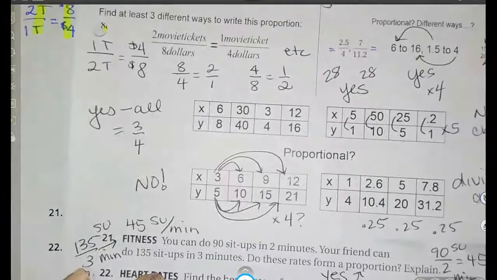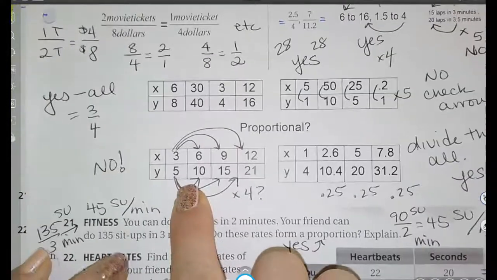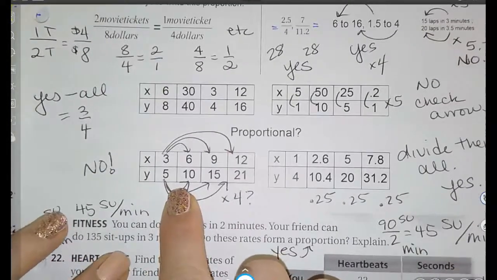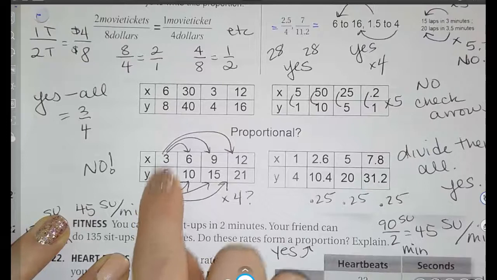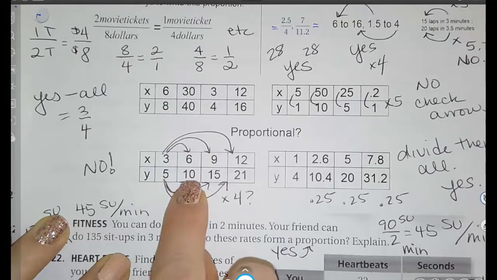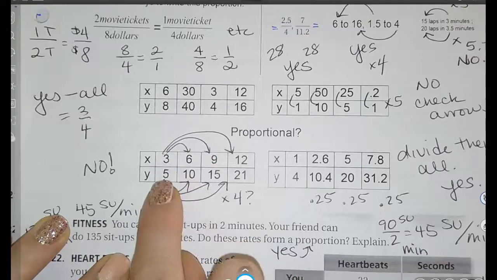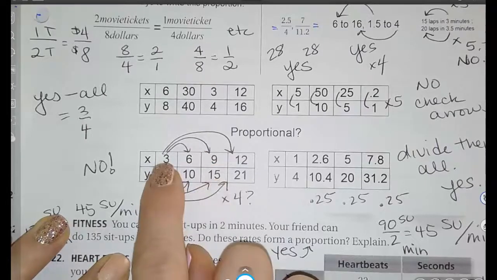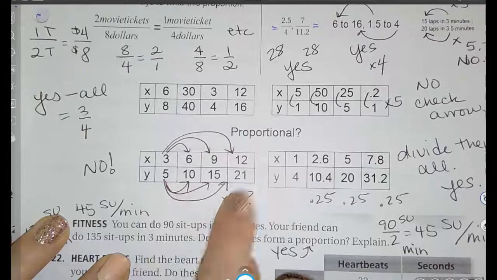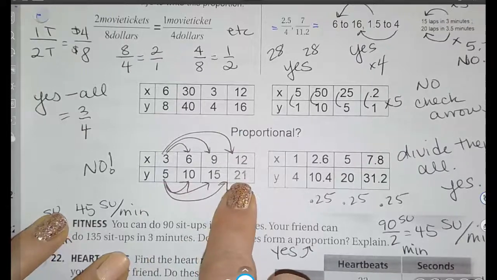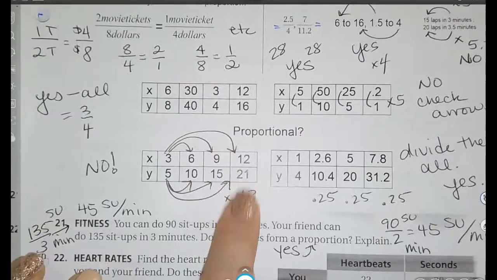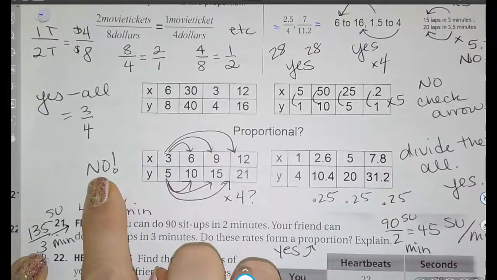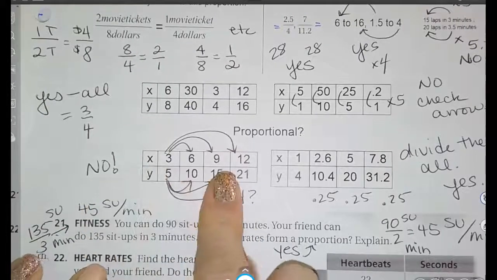Okay, so I tried a couple different strategies down here. Here I was looking at arrows, right? My first one is kind of simplified numbers, so I could check this is times 2, times 2, yeah? Times 3, times 3, yeah? Times 4, 5 times 4, nope, that one's off a little bit. So as soon as you get something that doesn't work, your answer is no, the whole thing's not proportional.